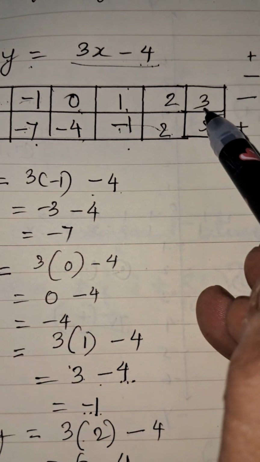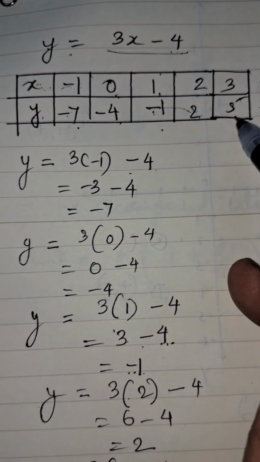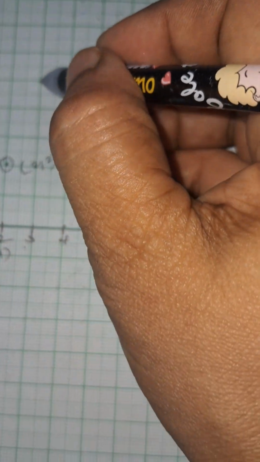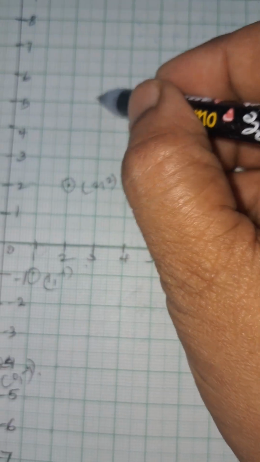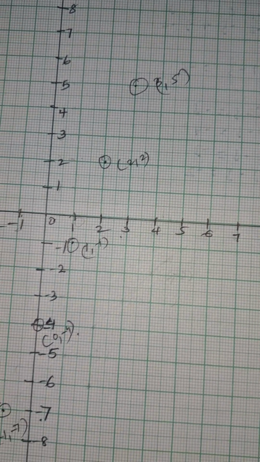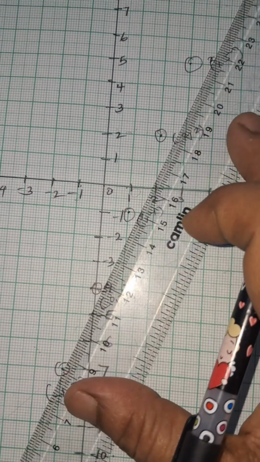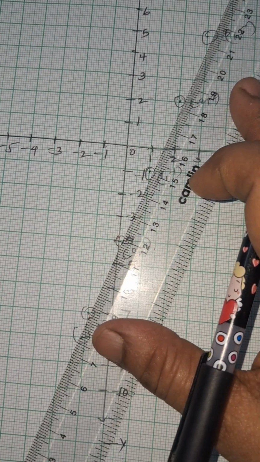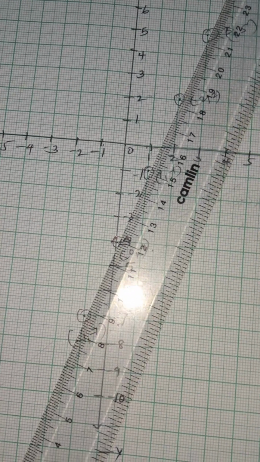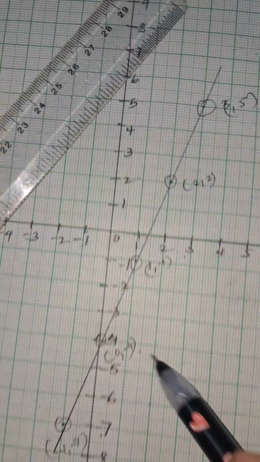Now I will mark the last coordinate, and that is 3 and 5. So 3 is here, and for 5 I'll find it here. So this point is 3 and 5. Now what do I have to do? I have to draw a line. Let's join all the points and let's draw the line there.